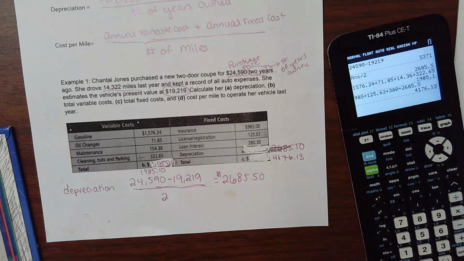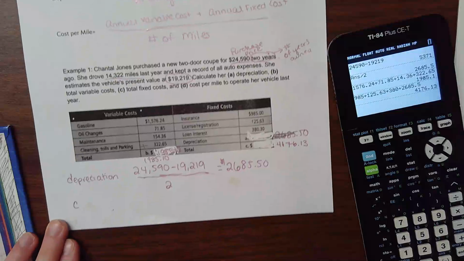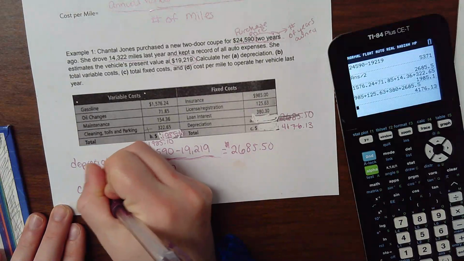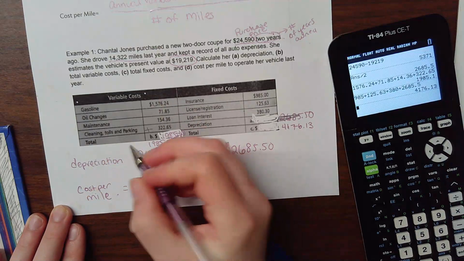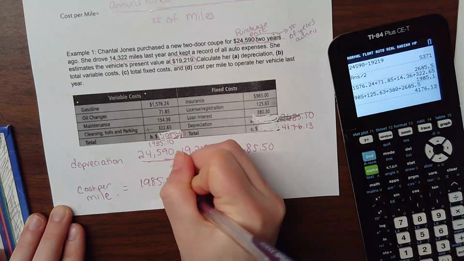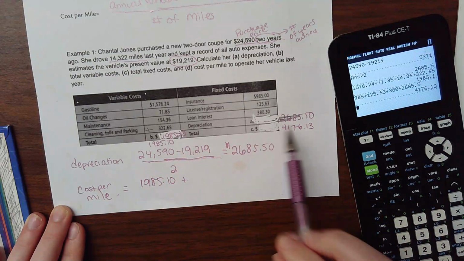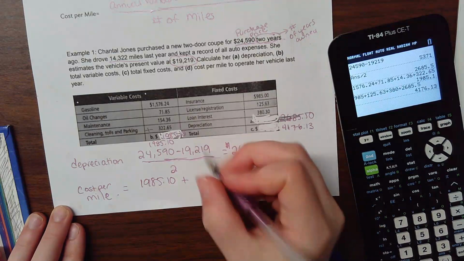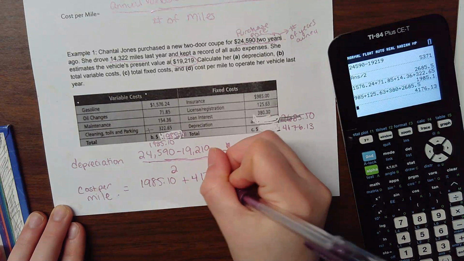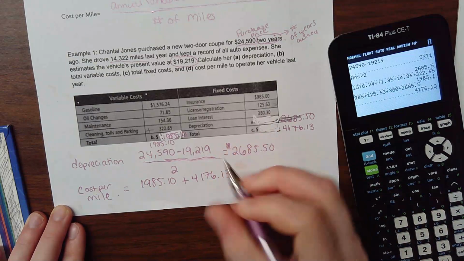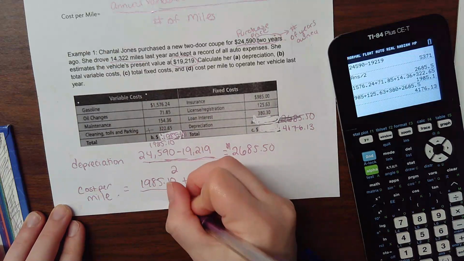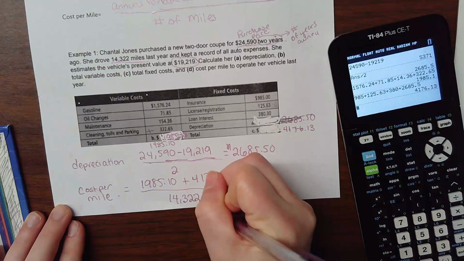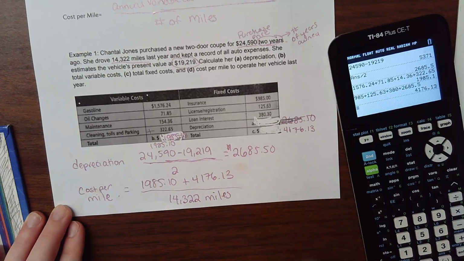And now what I have to do is the cost per mile. So I've got to take the annual variable cost, so that's the 1,985.10. The annual fixed cost, so that's the $4,176.13, and I'm dividing by the number of miles, so let me look back, and it's 14,322 miles.